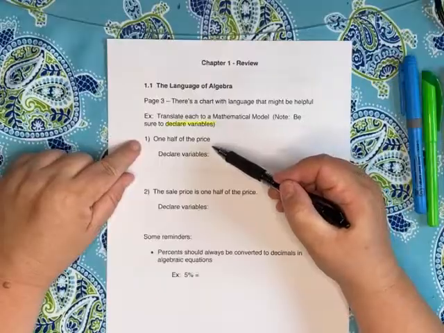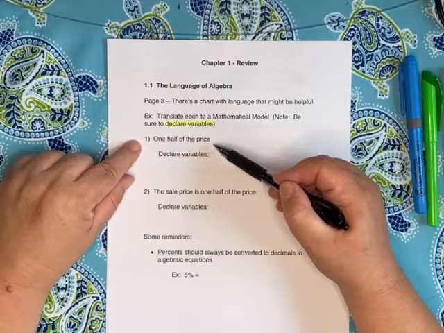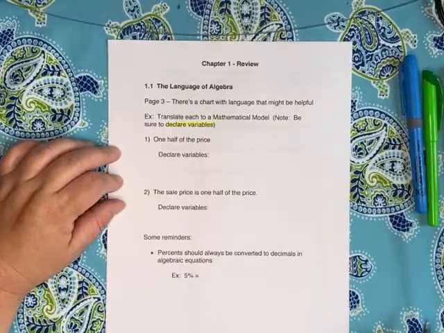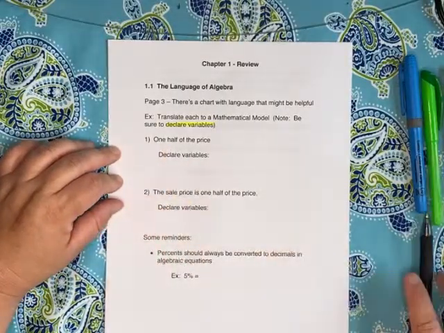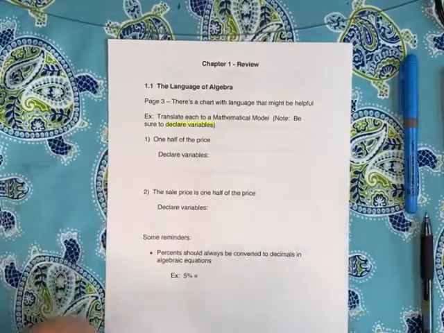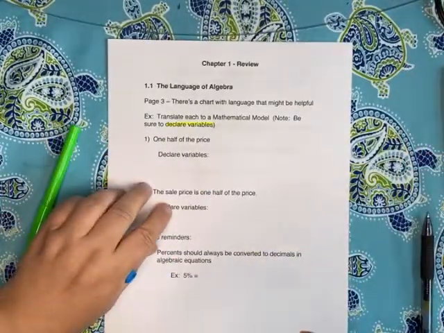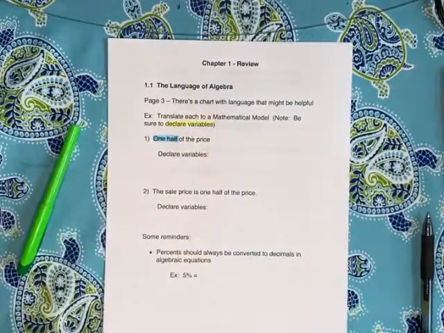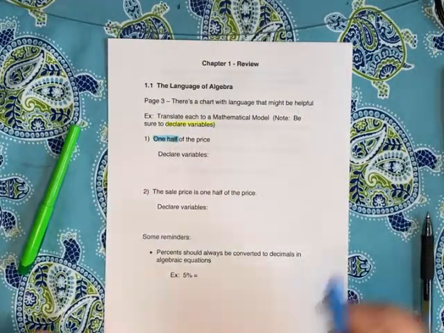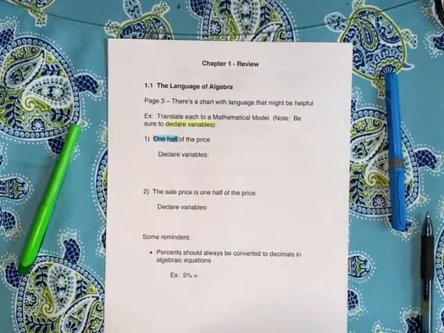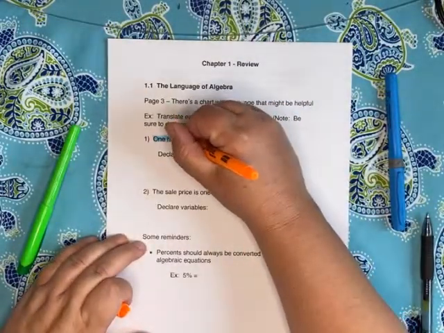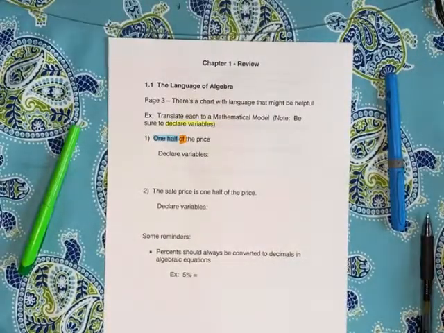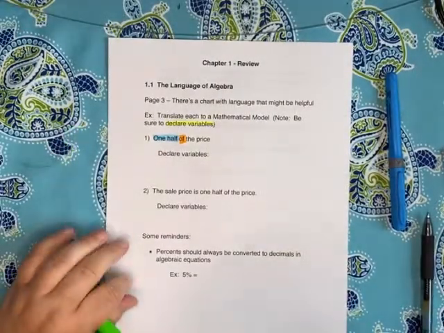So my first example says 1/2 of the price. First thing I'm going to do is I need a variable. 1/2, let me get my green. You know what? Green should be the price, so blue. There we go. 1/2 is actually a number. It is a constant, so I don't have to use a variable for that. Use orange for that. Of is actually an operation. It's multiplication. And then I have the price.